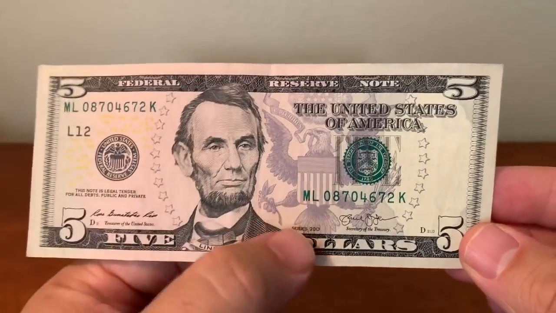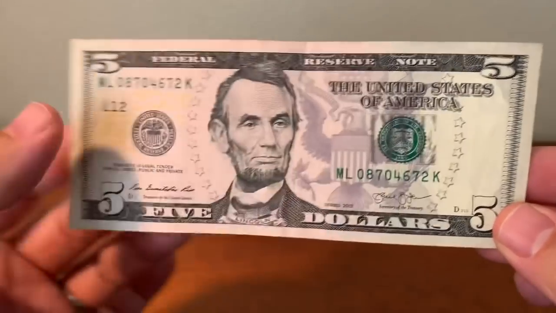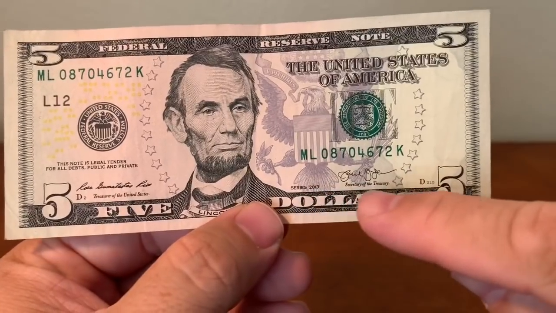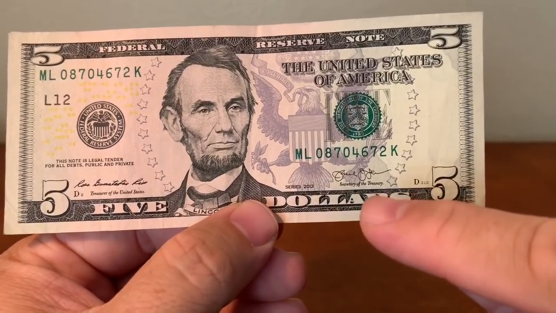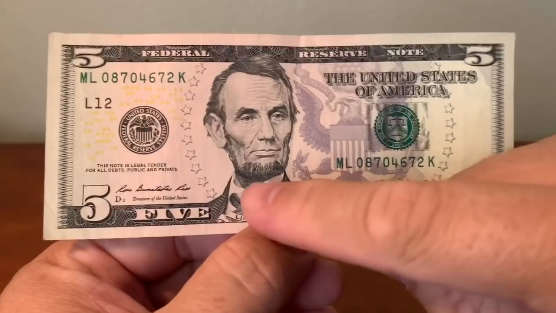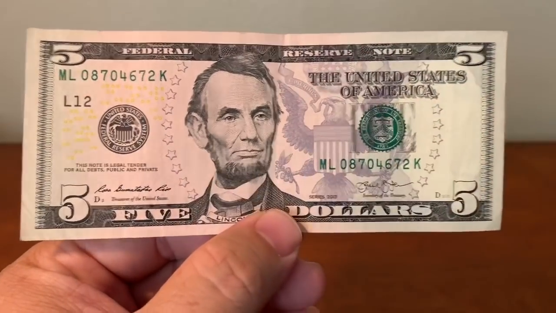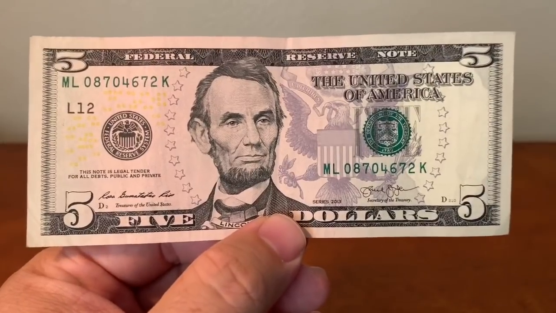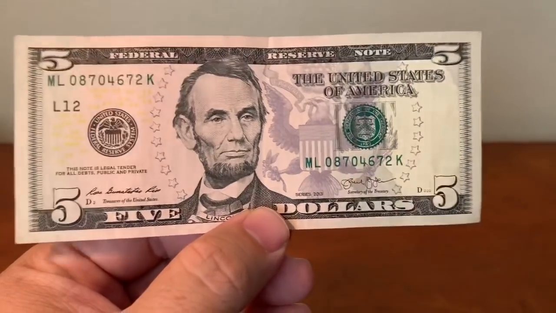Okay, there is a 2017 series that has been released, and there is generally a series change when there is a change in the membership of the Secretary of Treasury and the Treasurer of the United States. So when those two are newly appointed into office, they will change the series date.